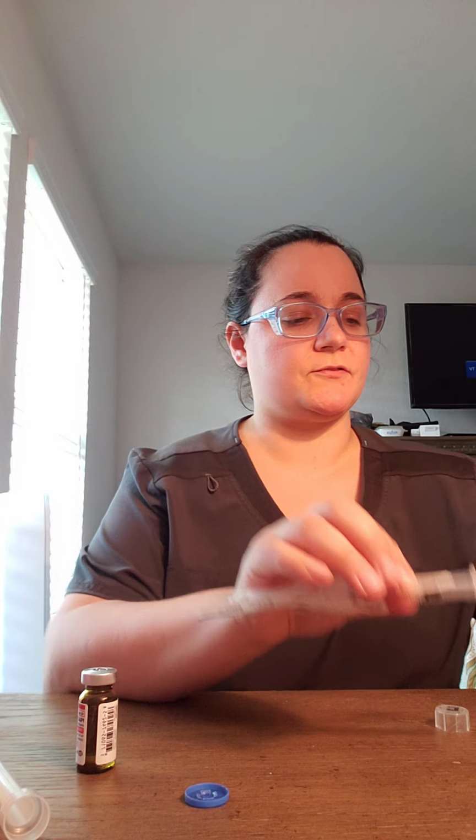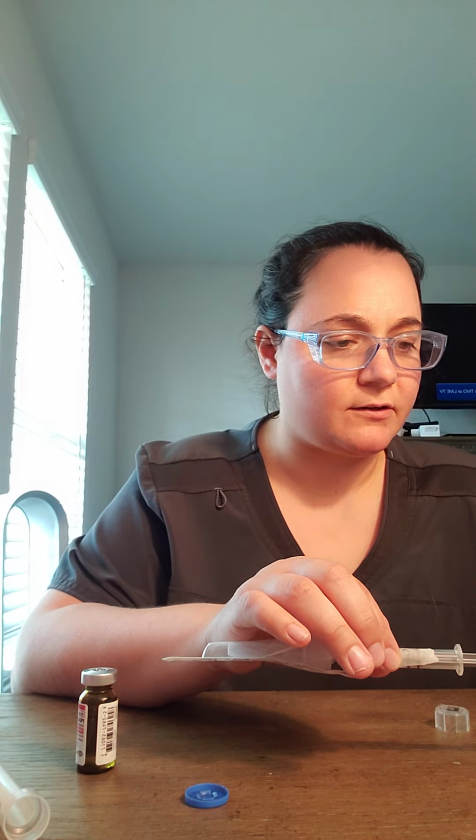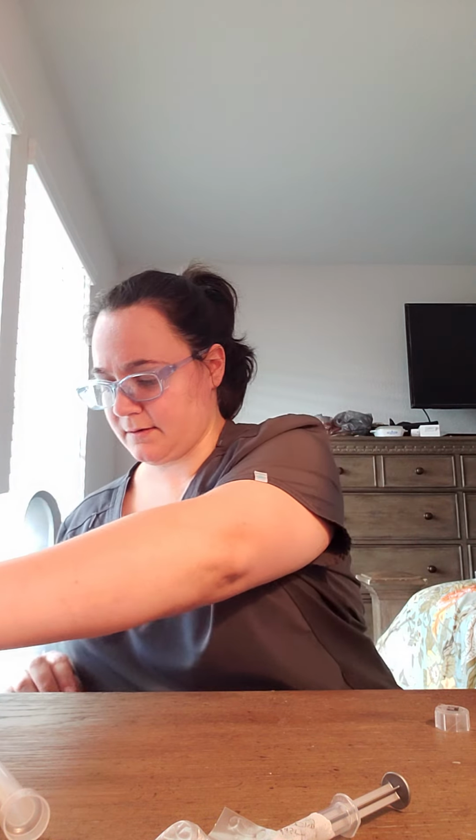Okay, I'm going to compare this to the MAR again. Lasix, 20 milligrams, right patient, right route, right dose, right time. My next medication will be insulin. Okay, right medication, right patient, right route, right dose, right time.